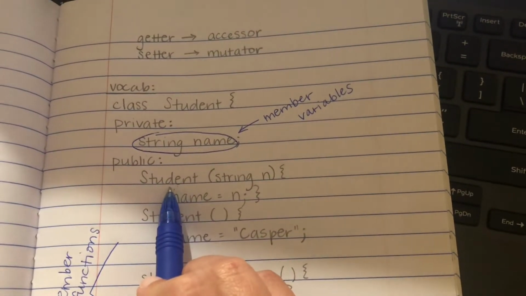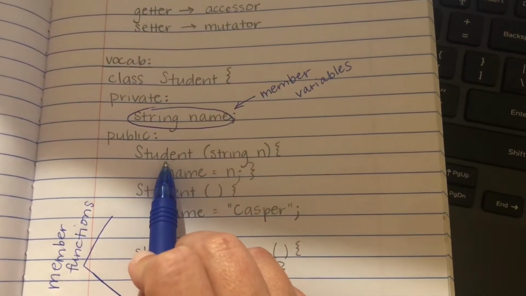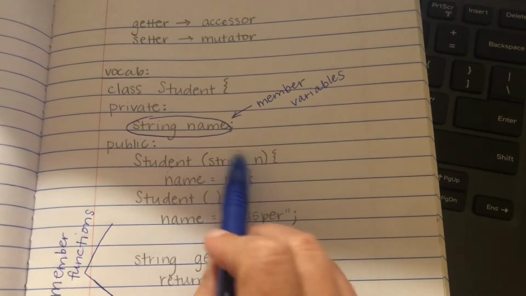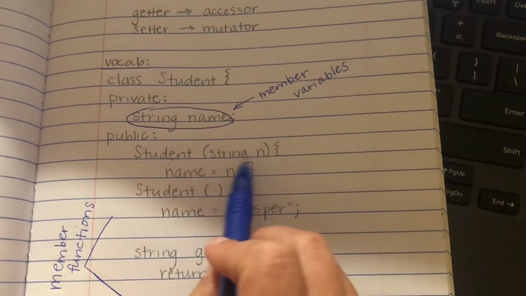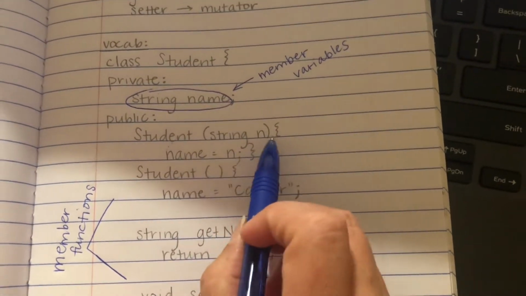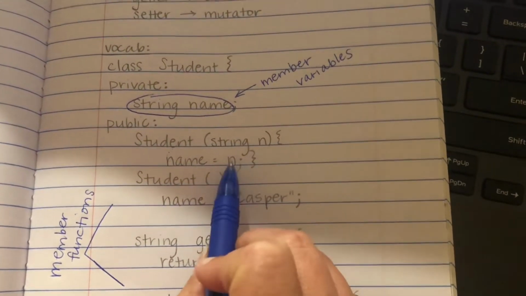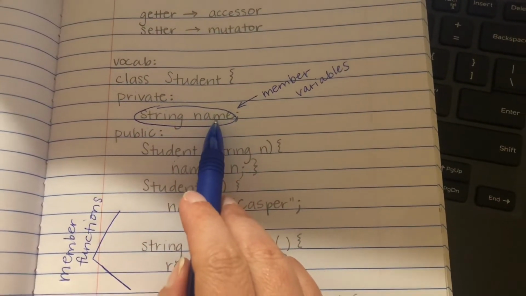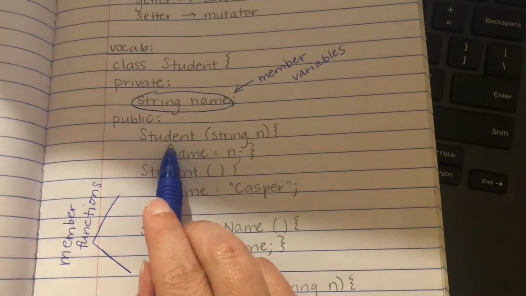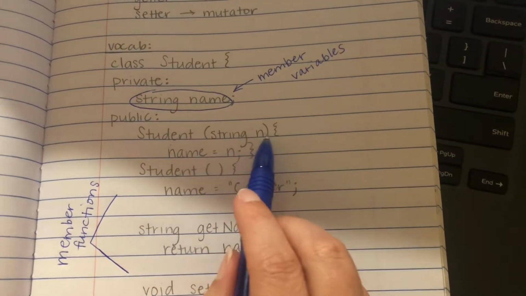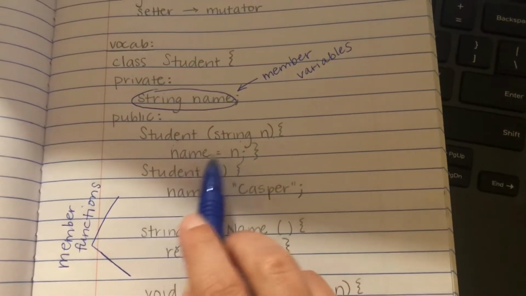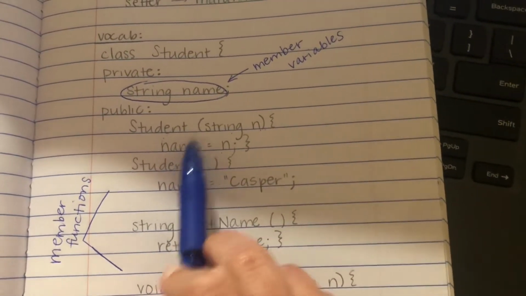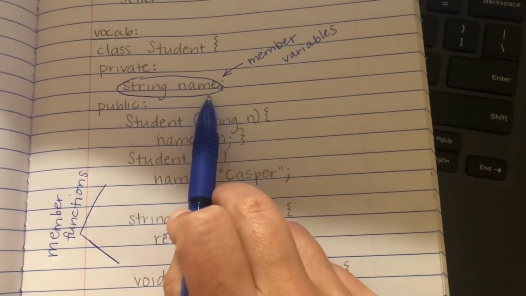So this constructor says, okay, I'm going to create a student, and they're going to give me a string. Like this is being passed into this, like it's a parameter for a function. And whatever string they pass into me, that's the name, right? My student has a name. And if someone creates a new student and they pass in a string, that string is the name. I want to take what they passed in and save it to the member variable name.